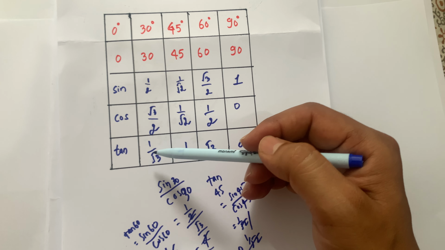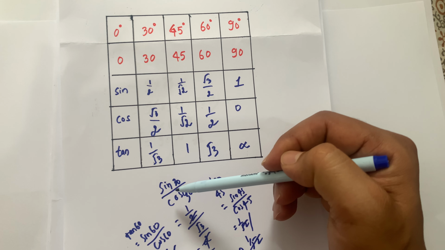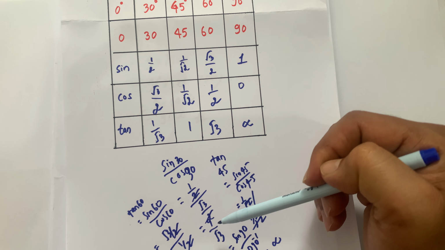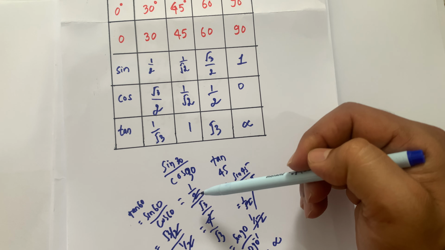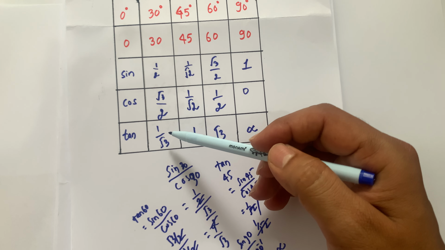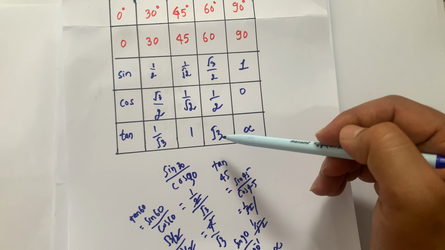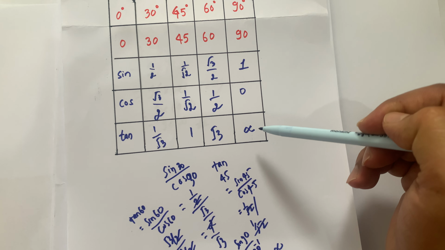For tan 30 we are finding sine 30 by cos 30, then 1 by 2 by root 3 by 2. In a similar way we can cancel this and find 1 by root 3. Here same, so 1, here root 3 only, and here infinite.